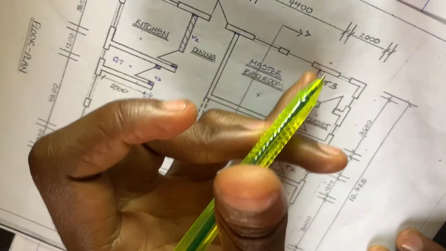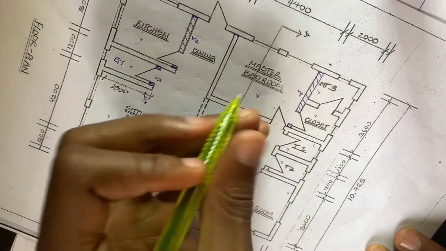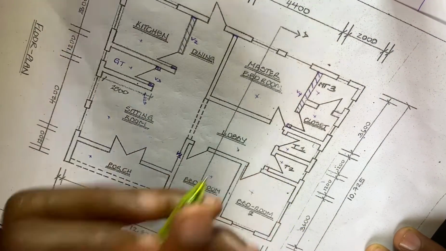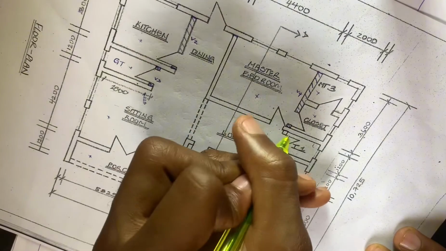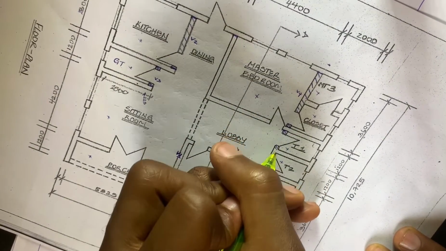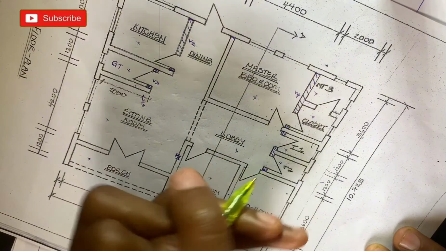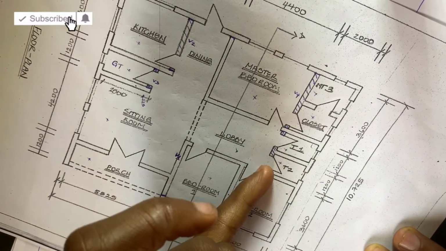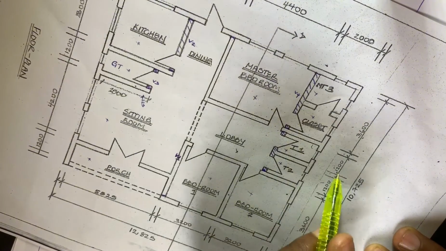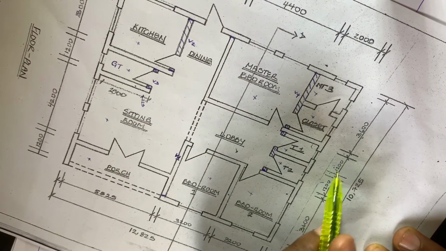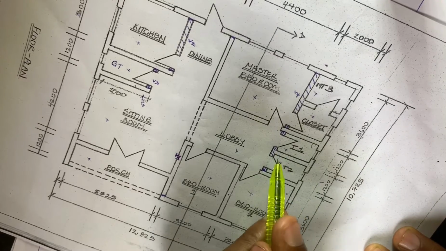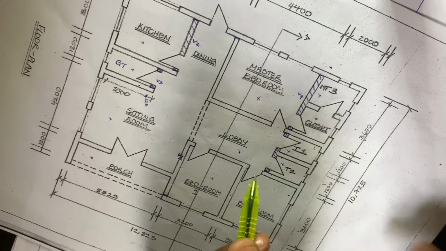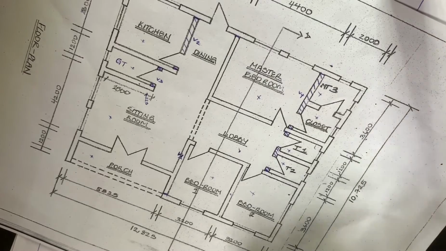So we've taken this side as our V4. Now we're going to be taking here like this, as from here down to here. That's this one here, and we're going to be taking this as what? How do we find it? That's 1,200, then plus this thickness here, then plus this 1,200. That will give me what? 2,625. So we write it down.